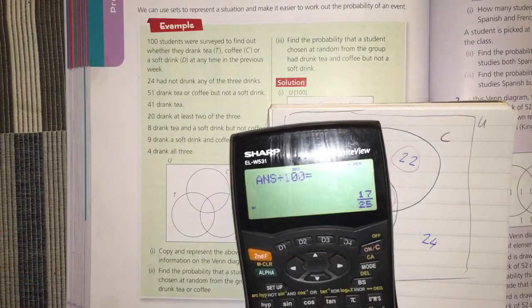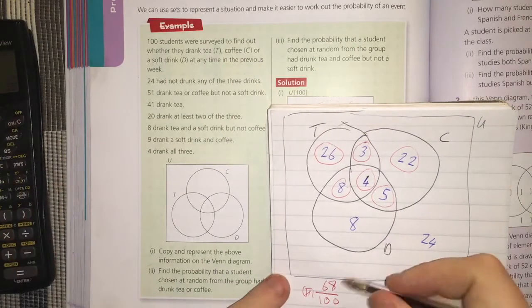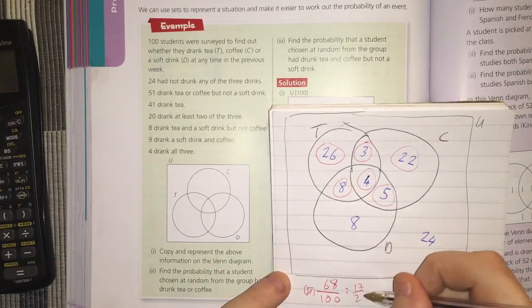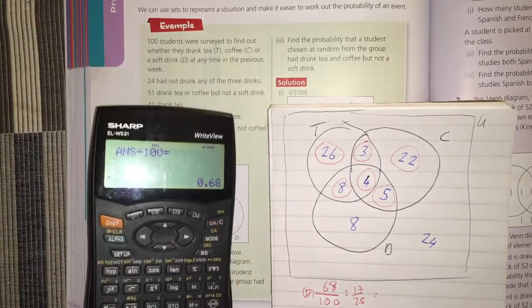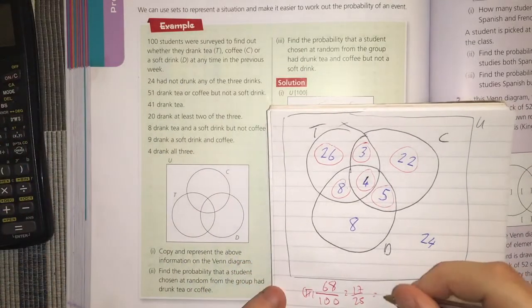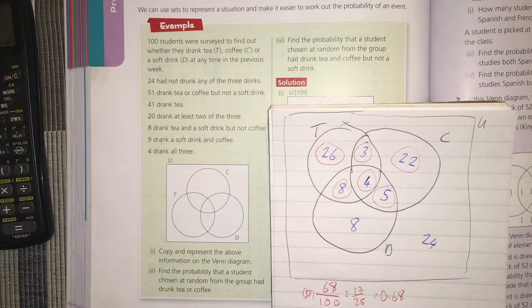So just simplify the fraction as much as possible for probability. So that'd be 17 over 25, or else a decimal will be fine as well. So 0.68. The part 3 up here then: find the probability that a student chosen at random from the group had drunk tea and coffee, but not a soft drink. So tea and coffee, but not a soft drink.